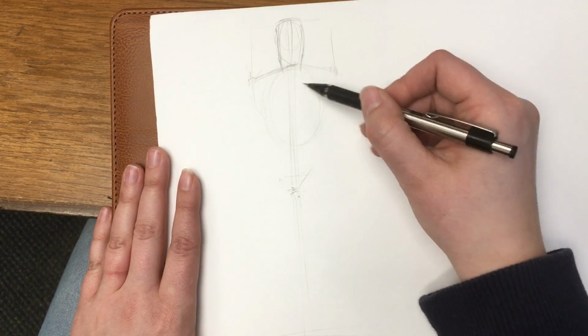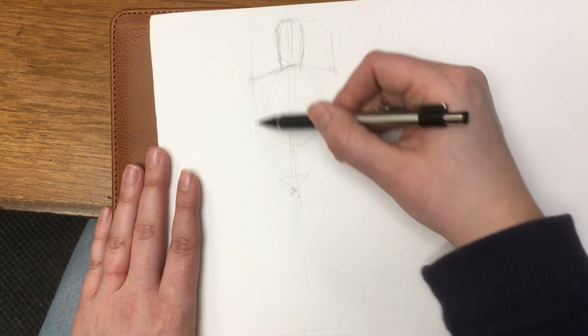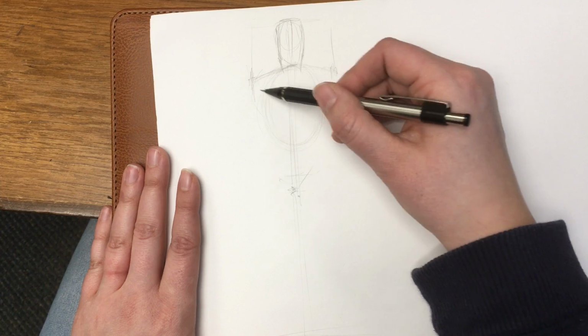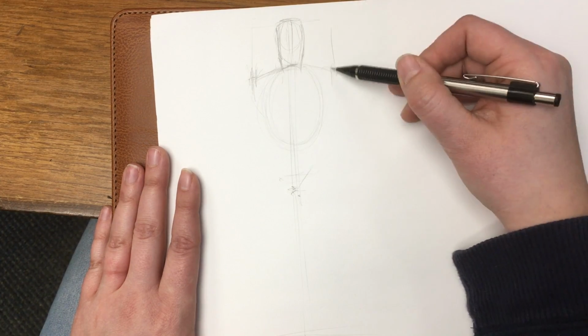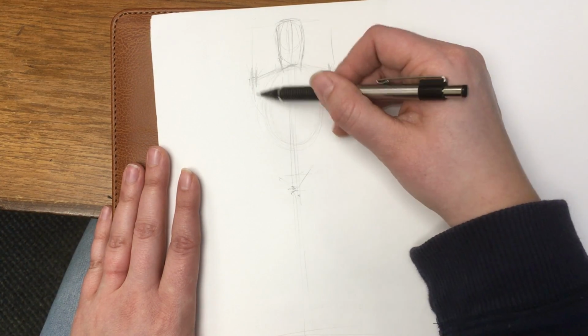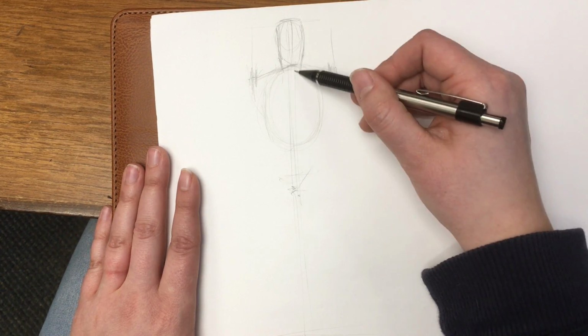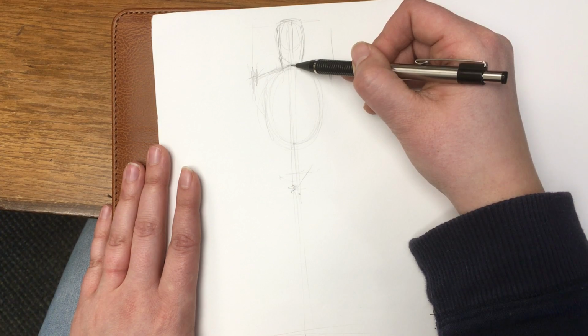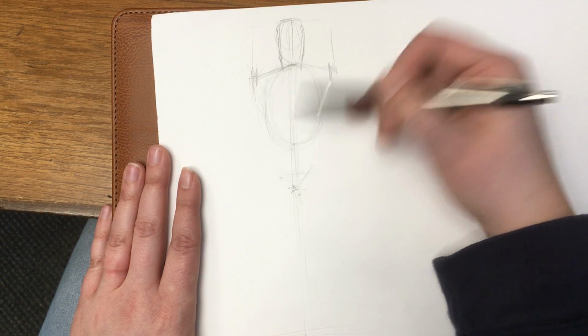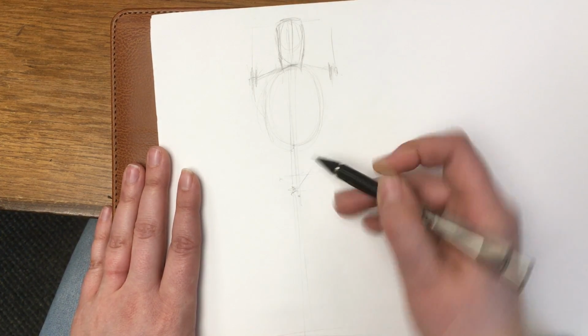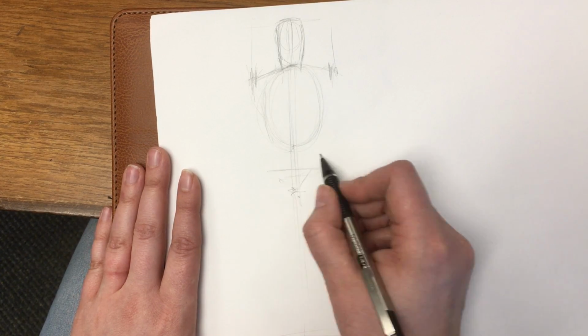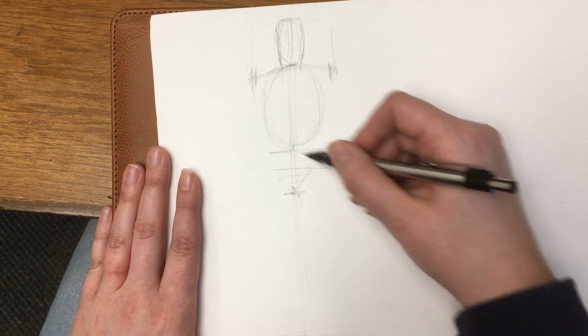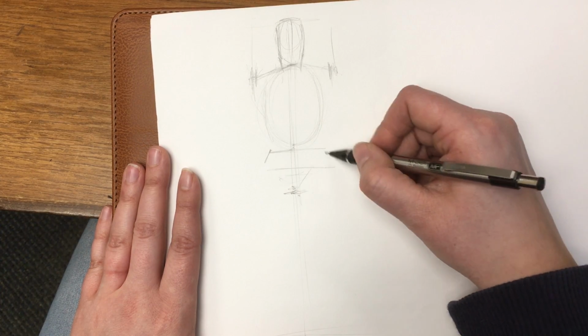I have to keep adjusting this. So the shoulders are going to actually come out just a little bit further than the oval. And the oval should, yeah, so attach here, go there, and should meet the hips.